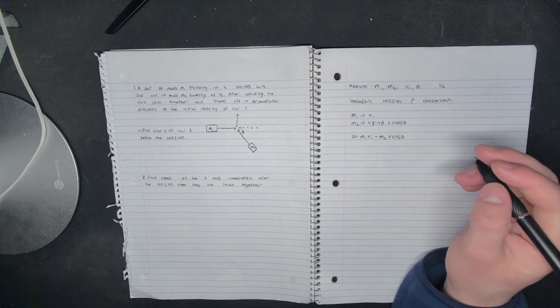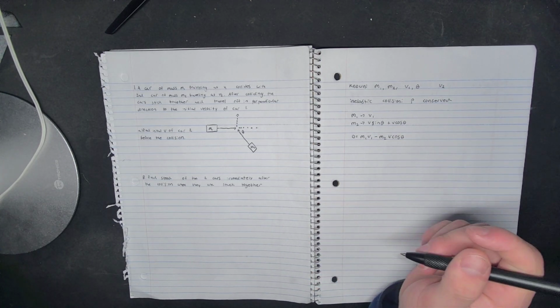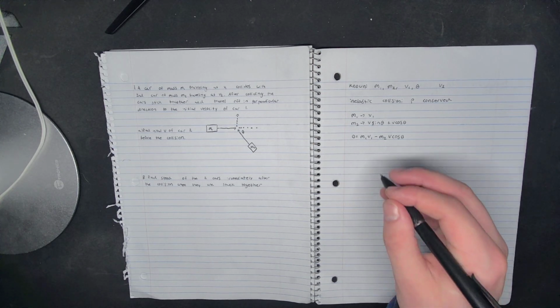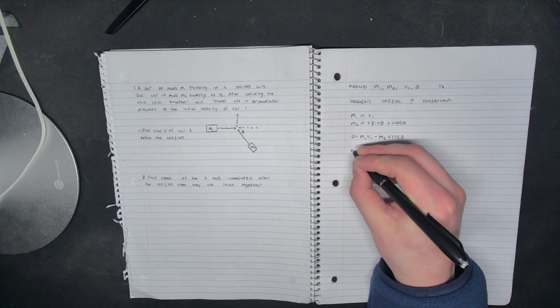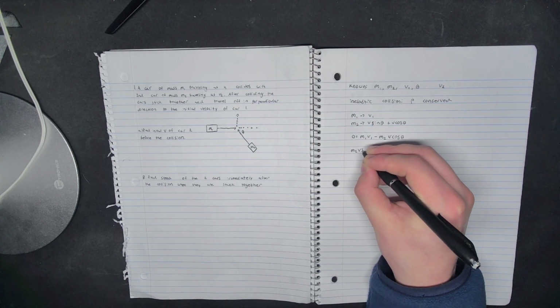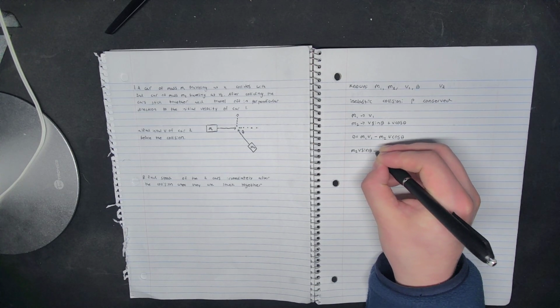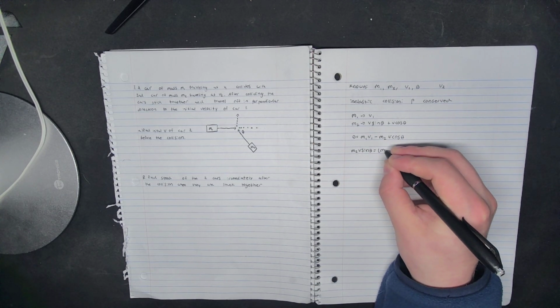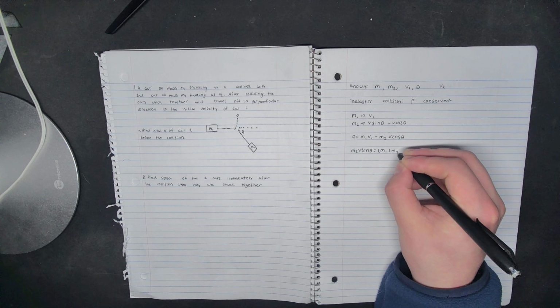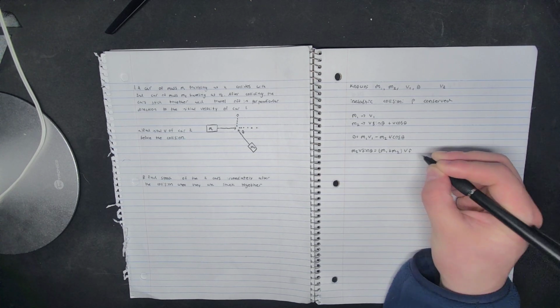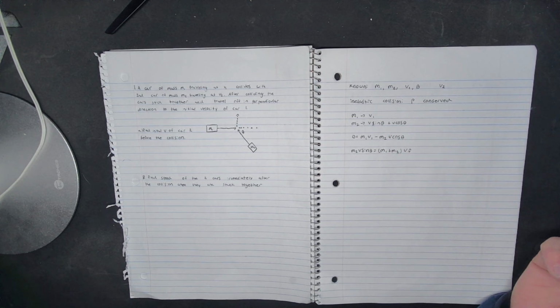And then for our vertical one, m1 starts out with no vertical motion, so we just have m2 v sine of theta. And then on the other side we have the sum of the masses times vf. So these are the equations we're wanting to use.